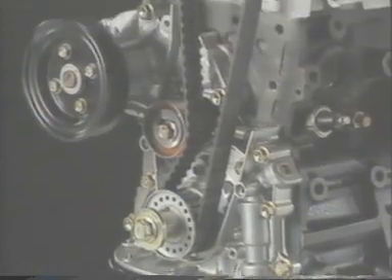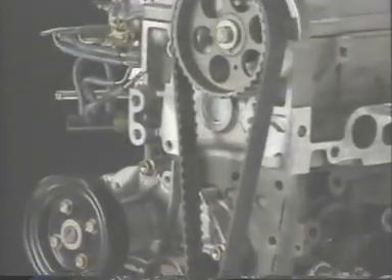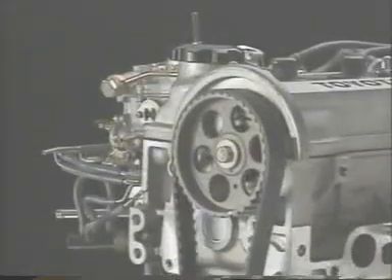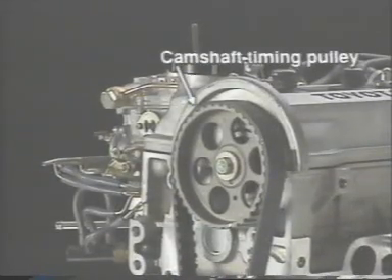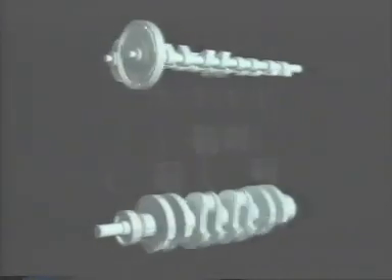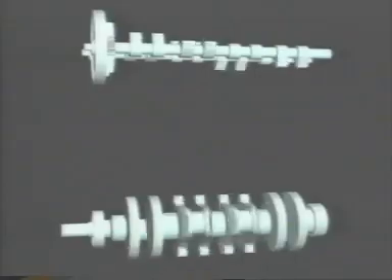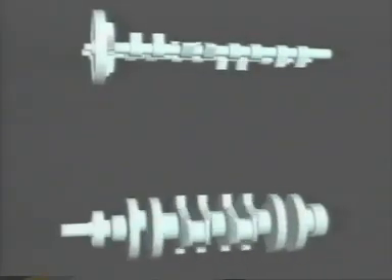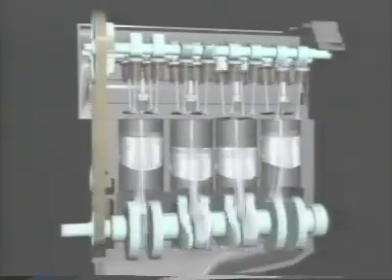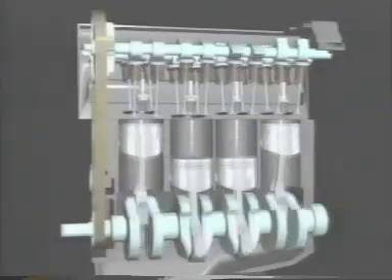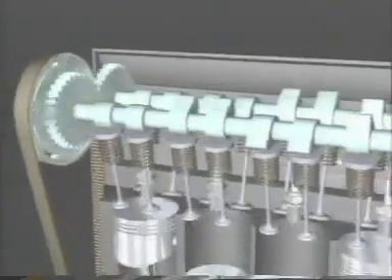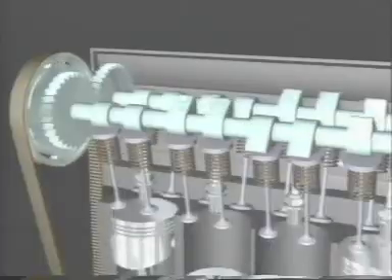In a 4AF engine, the rotary motion of the crankshaft is transmitted through the timing belt to the camshaft. Some engines use a timing chain or timing gear instead of a timing belt. The camshaft timing pulley has twice as many teeth as the crankshaft timing pulley, so that the camshaft rotates once while the crankshaft rotates twice. As the camshaft rotates, the cams rotate, opening or closing the valves.